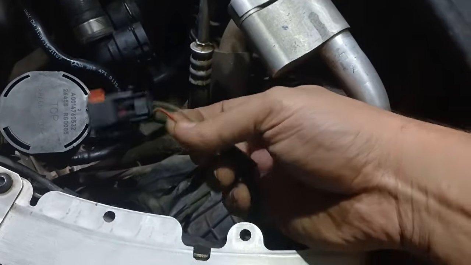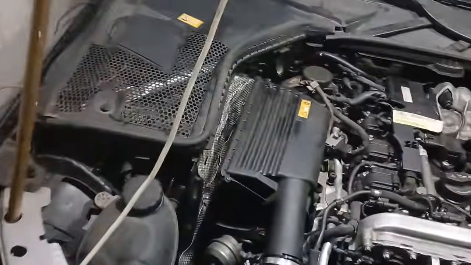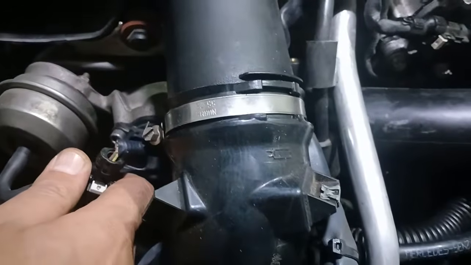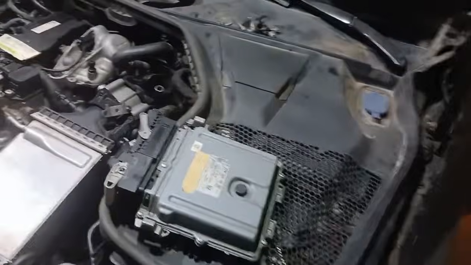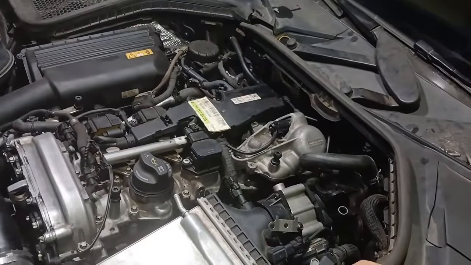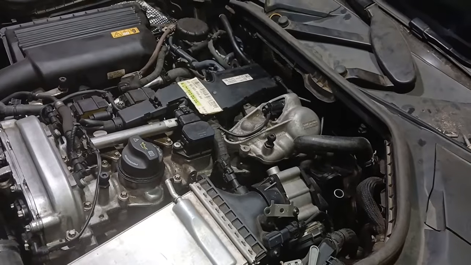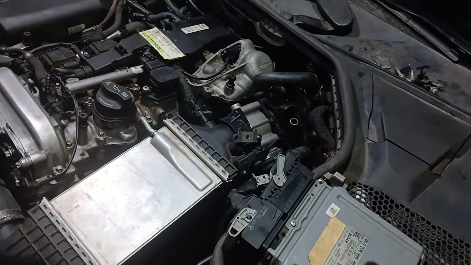Also, just to know, here we have ignition power, and it's good. Also there, the wire with red and green, also here is having power. So we suspected the DME, and the other wire, the yellow one, is already have continuity here, and nothing with the wiring.